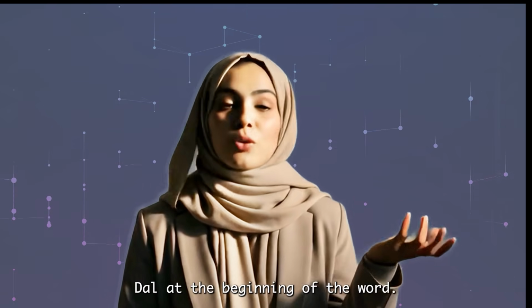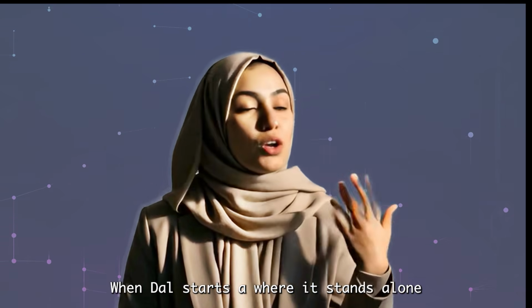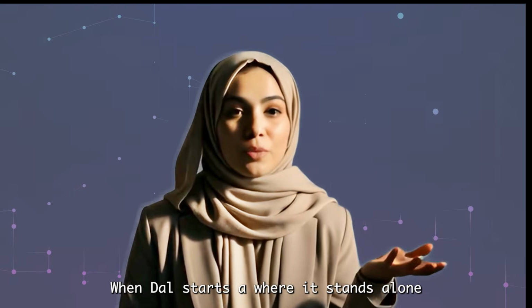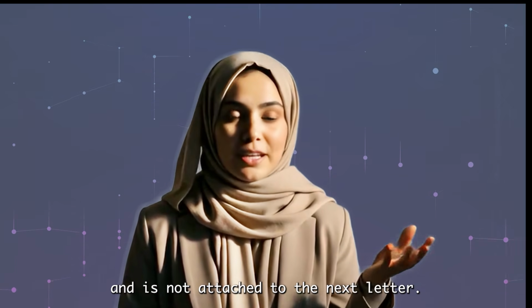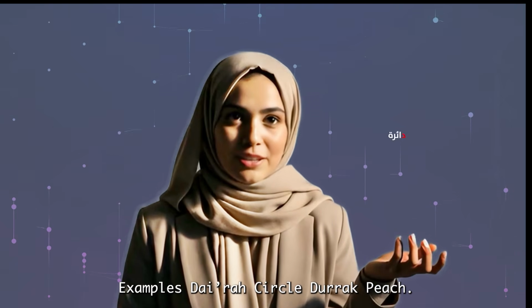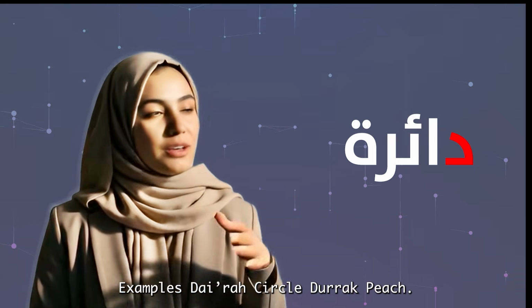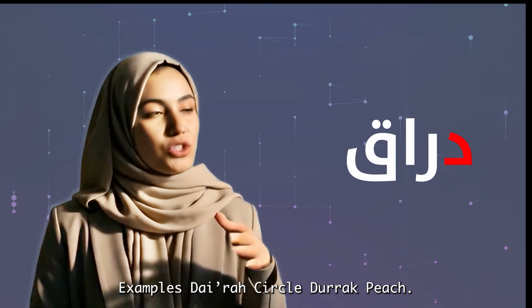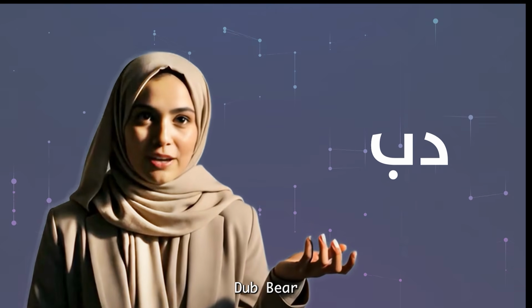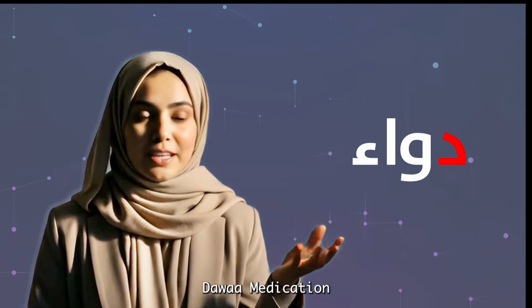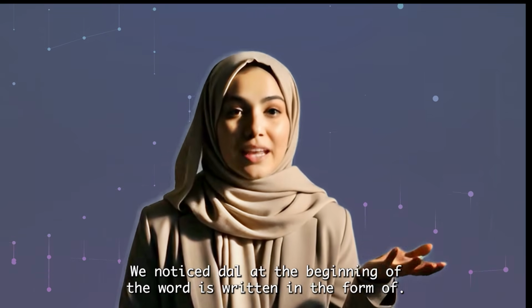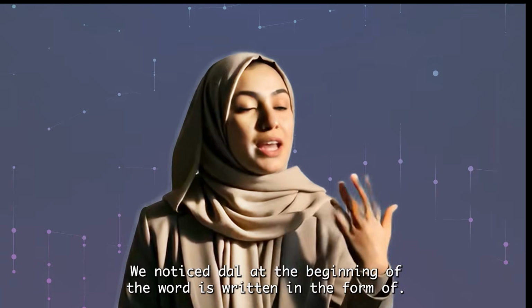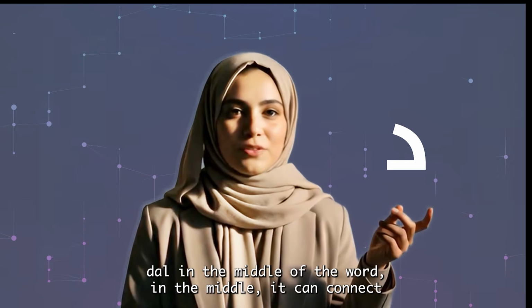Dal at the beginning of the word. When dal starts a word, it stands alone and is not attached to the next letter. Example: دائرة, circle. دراق, peach. دب, bear. دواء, medication. We notice that dal at the beginning of the word is written in the form of dal in the middle of the word.